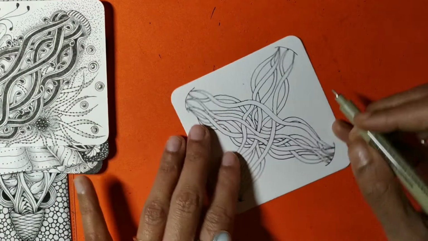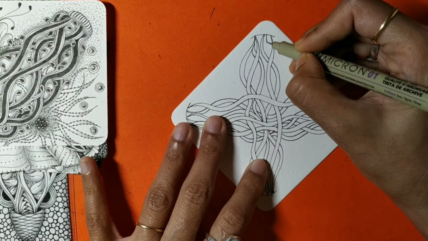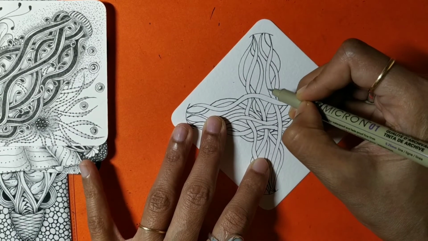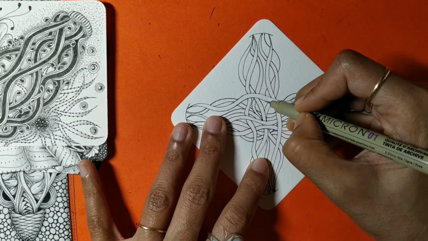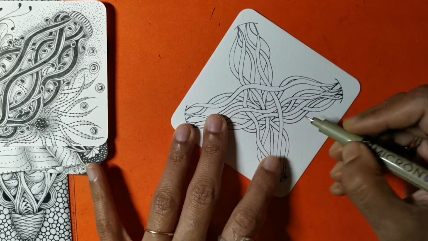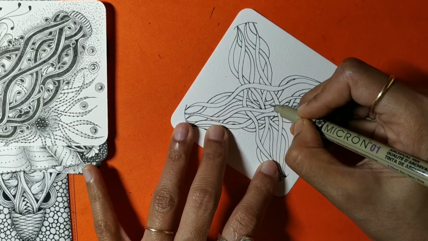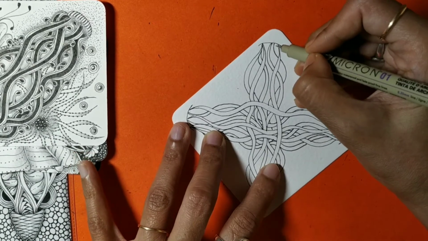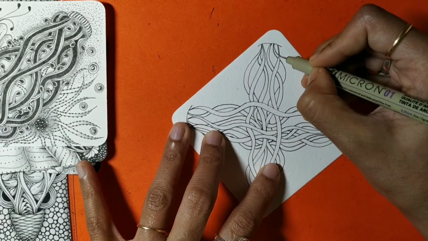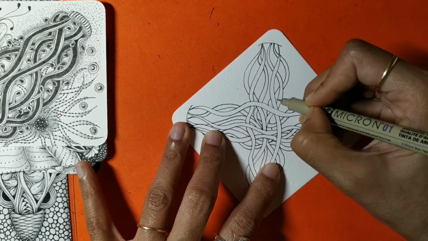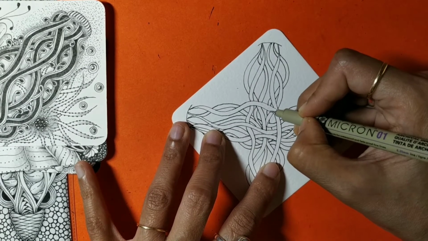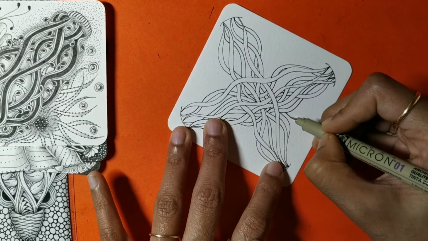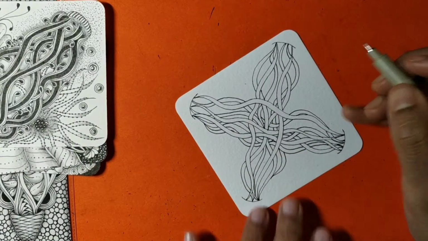right? So one or two strands here. So kind of a space crunch here, so just going to draw behind, assuming that the lines are going back, right?